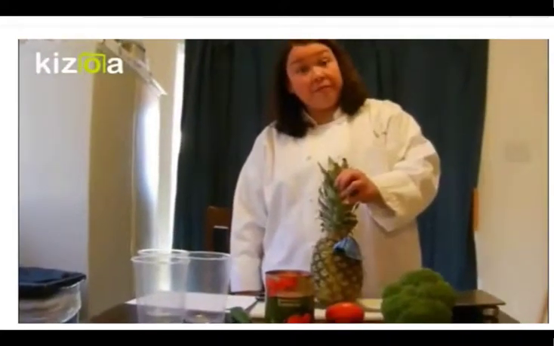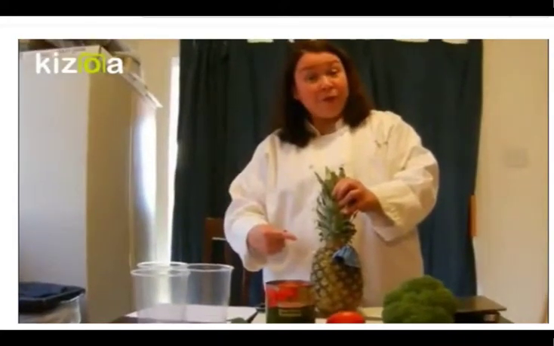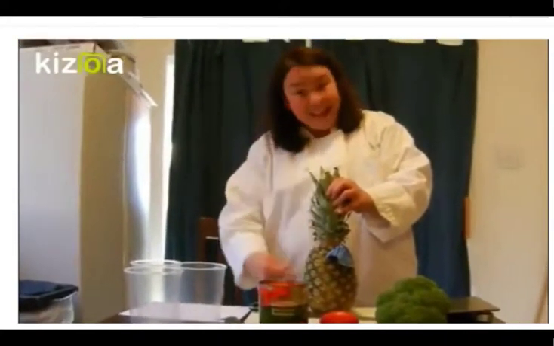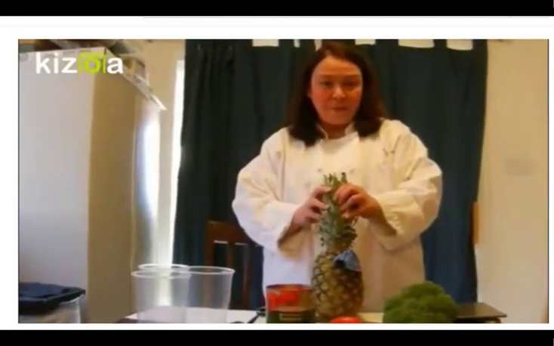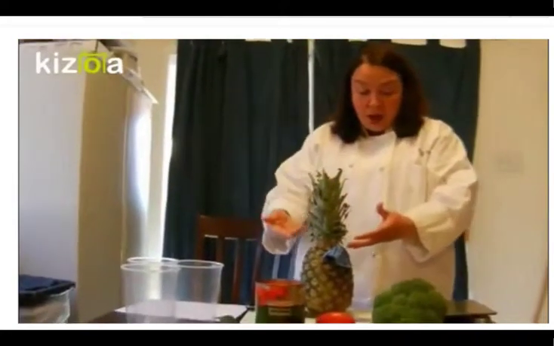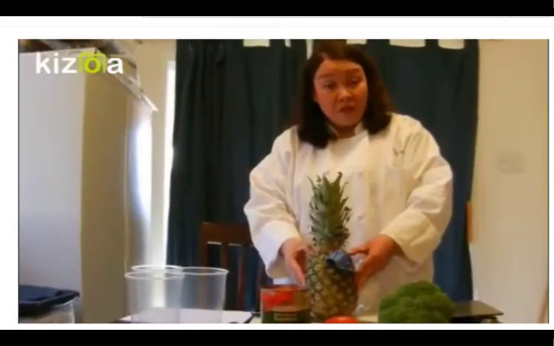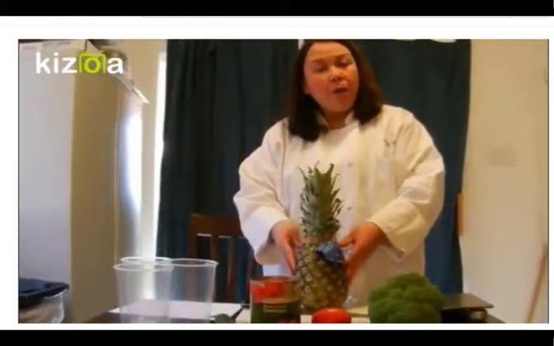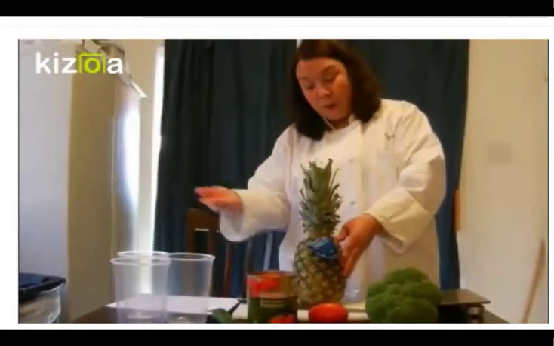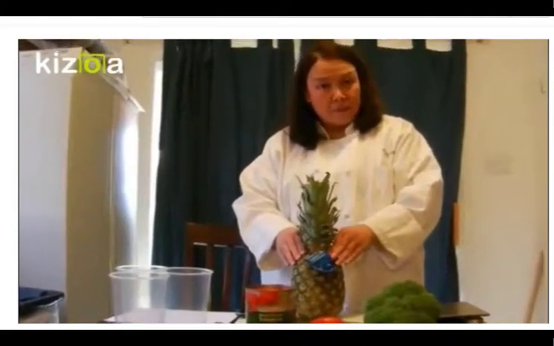Well, unless you plan on serving your customer this, you better know the difference between as purchased and edible portion quantity. Obviously, we've got a lot of waste here that we can't serve our customer. So you need to know the difference between as purchased and the edible portion. The edible portion is what we're left with after we remove the top. We'll take the rind off the sides and the core out of the center.